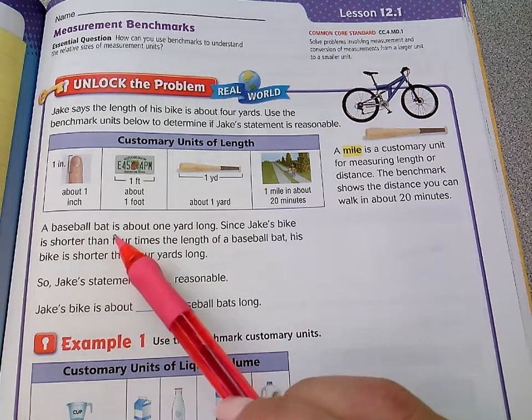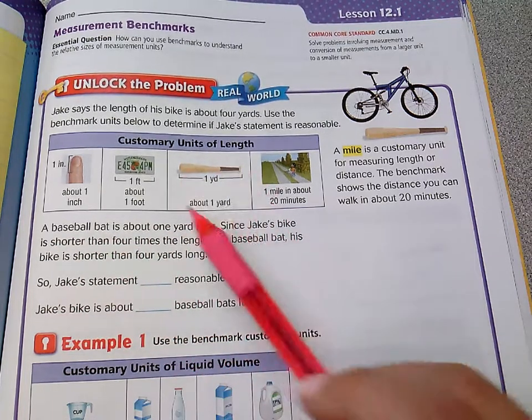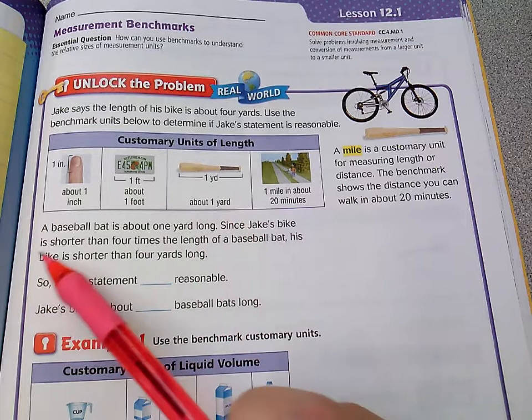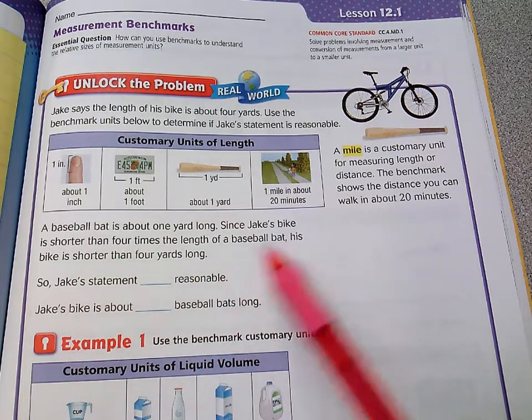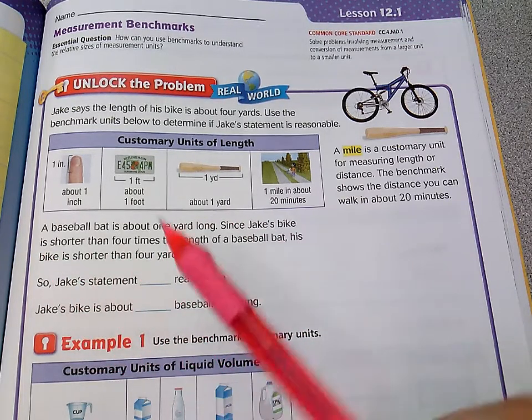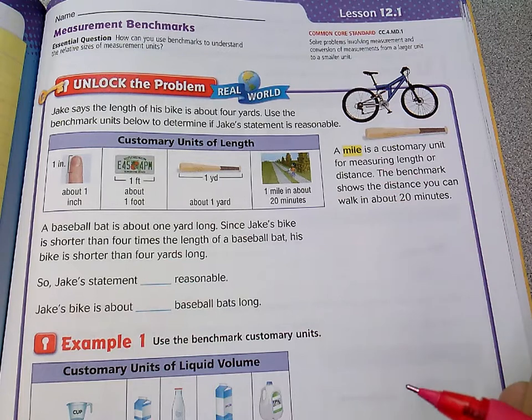It says a baseball bat is about 1 yard long, as you can see. Since Jake's bike is shorter than 4 times the length of the baseball bat, his bike is shorter than 4 yards long. So Jake's statement blank is reasonable.